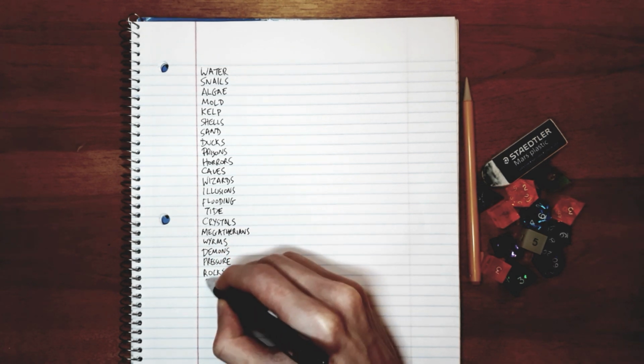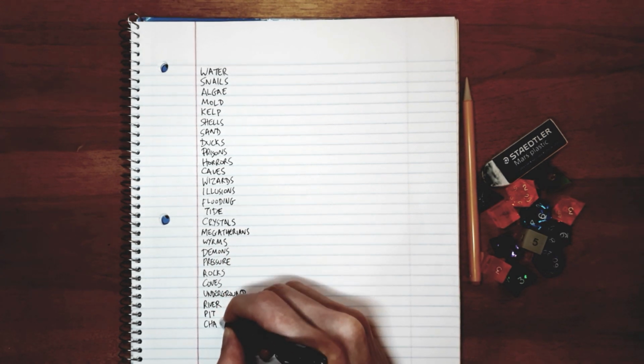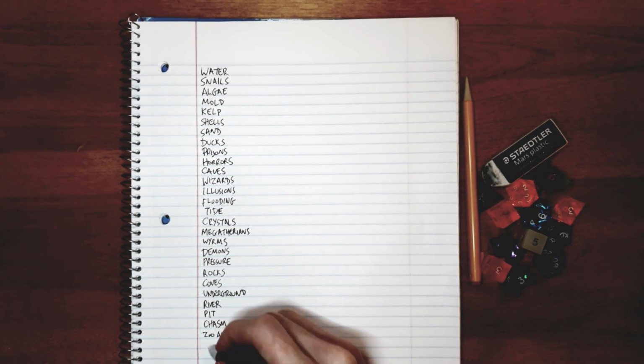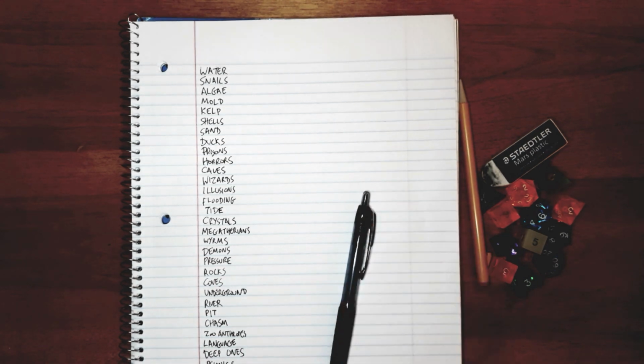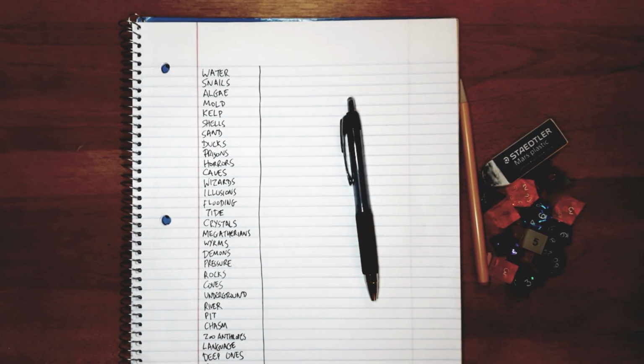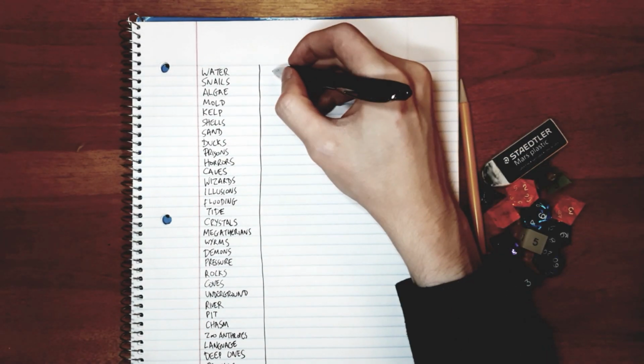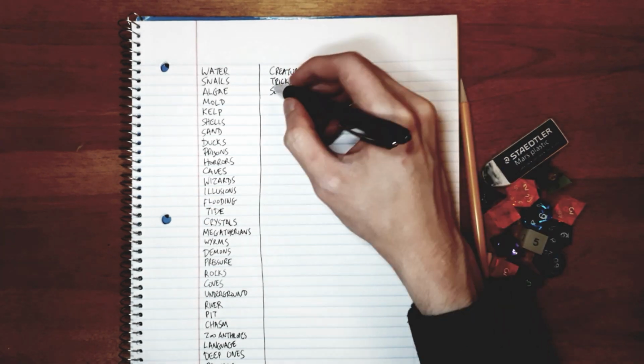method for yourself. One of the things that I love about this brainstorming method is that essentially each line of the page can become a dungeon room in and of itself. So when it comes time to stock the dungeon, I already have a list of ideas that I really like, and I know where I want to go with it.